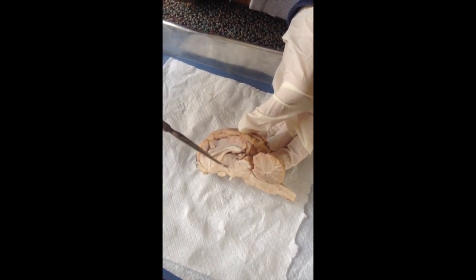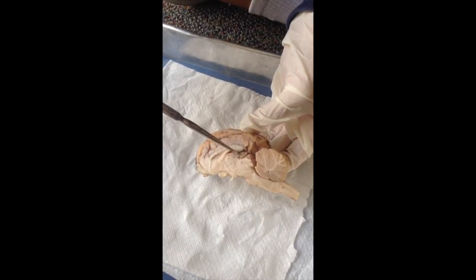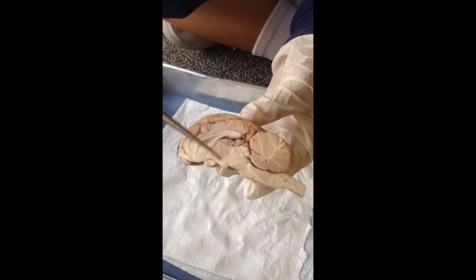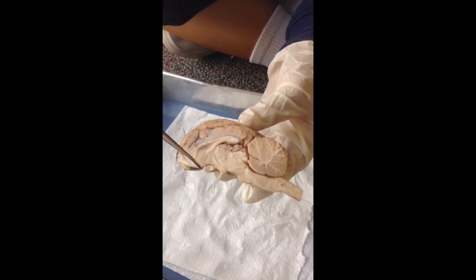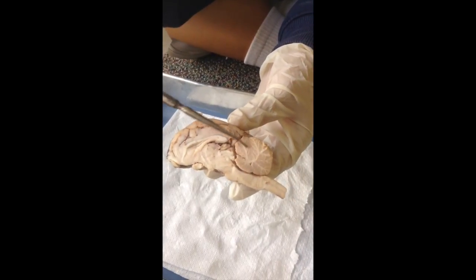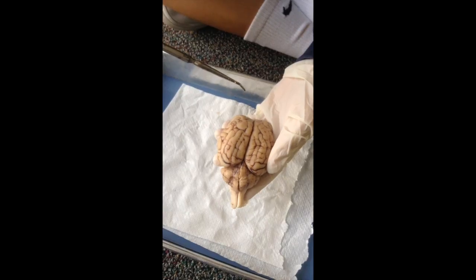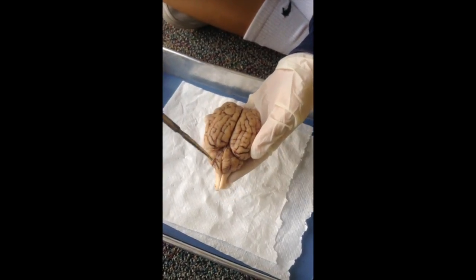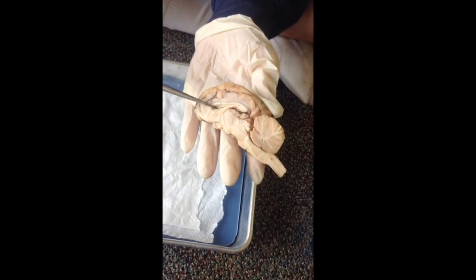Hypothalamus. Pineal gland. It's the little, yeah. Mammillary body. Optic chiasma. Arbor vitae. The fourth ventricle. Longitudinal fissure. Lateral ventricle.